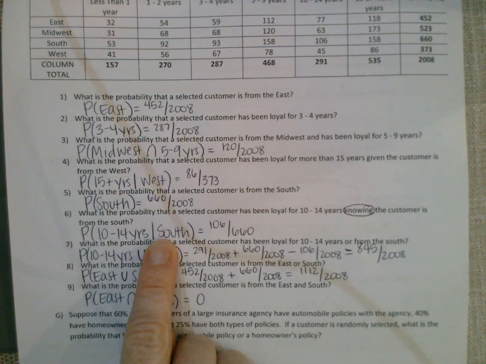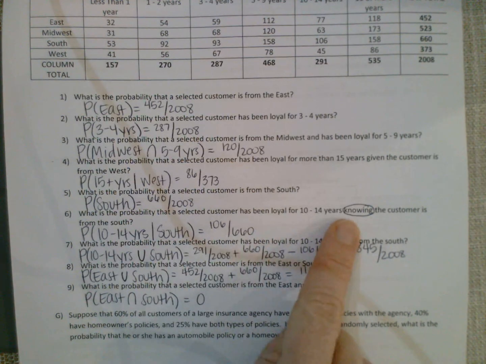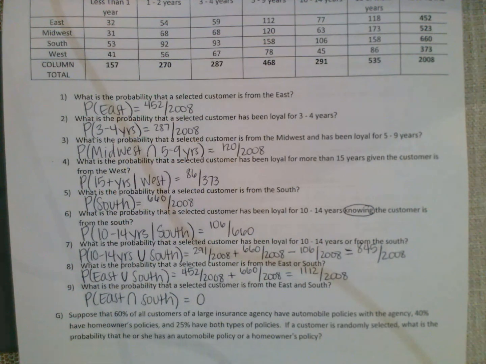Conditional probabilities don't always have the word given in the phrasing. It would be nice if they did, but sometimes they'll use the word knowing. Sometimes it'll even just be the word if.